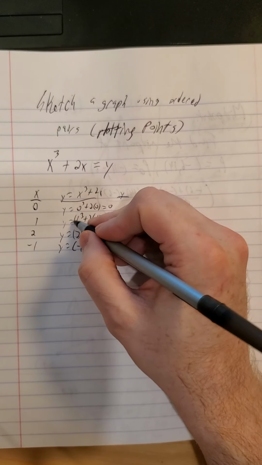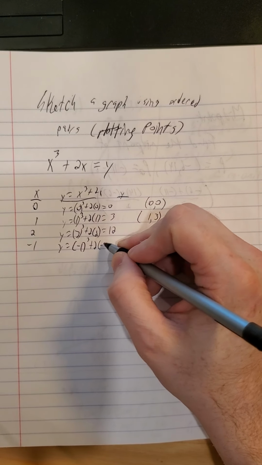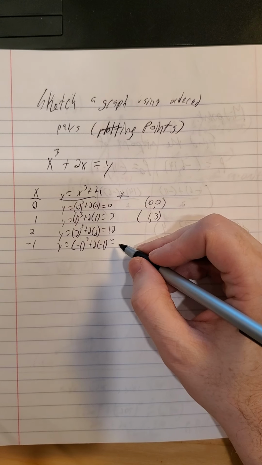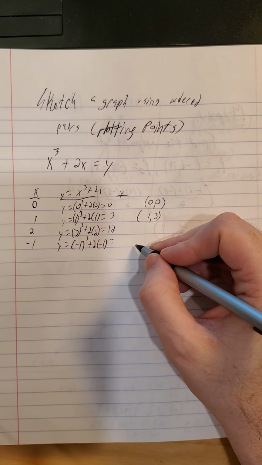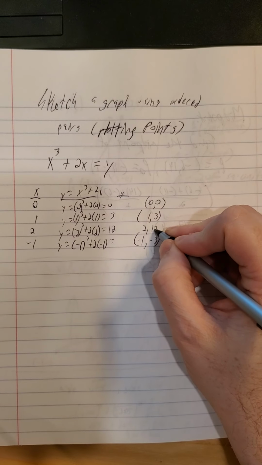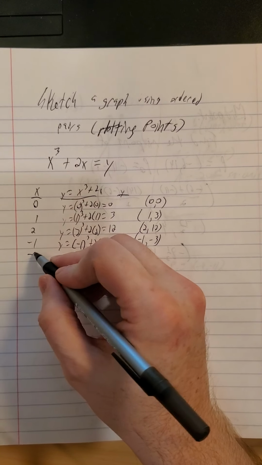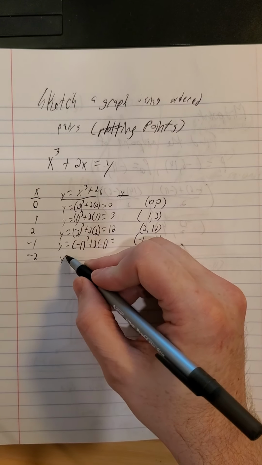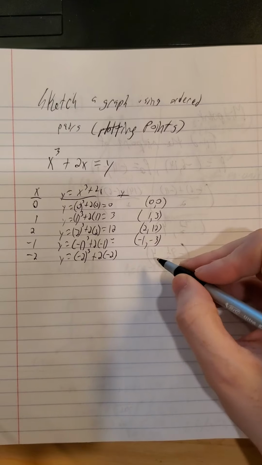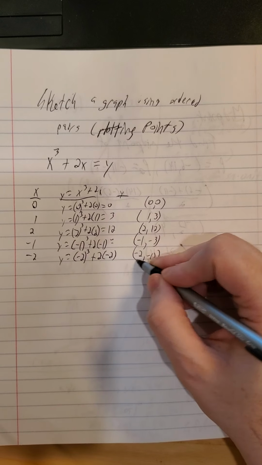When you're plugging in the negatives, the parentheses go from being a good idea to being a requirement, since you could get different values that way. So negative 1 cubed is still negative 1, 2 by negative 1 is negative 2, negative 1 minus 2, negative 3. If we draw out negative 2, negative 2 quantity cubed plus 2 by negative 2. So we have negative 8 minus 4, negative 12. So negative 2, negative 12 as well.